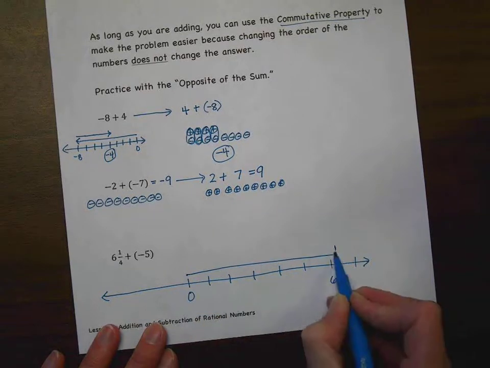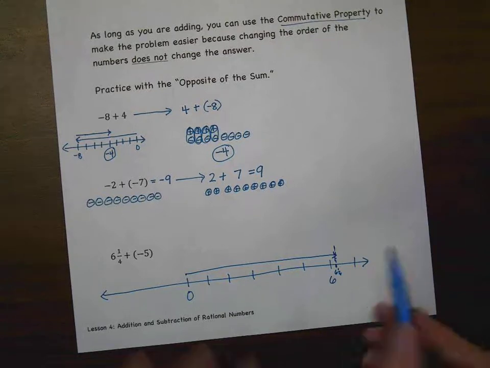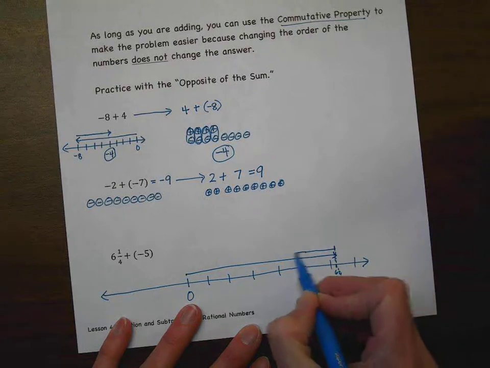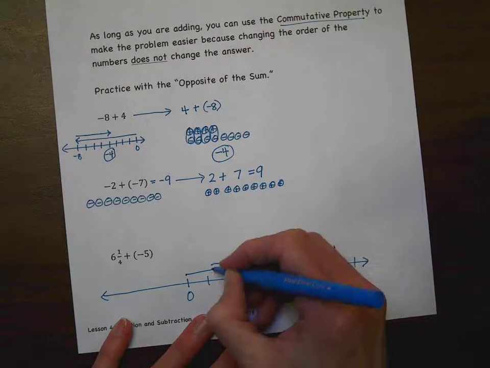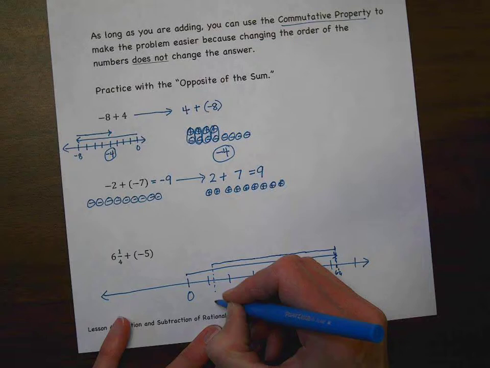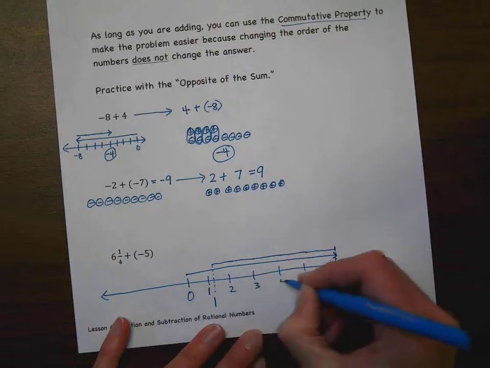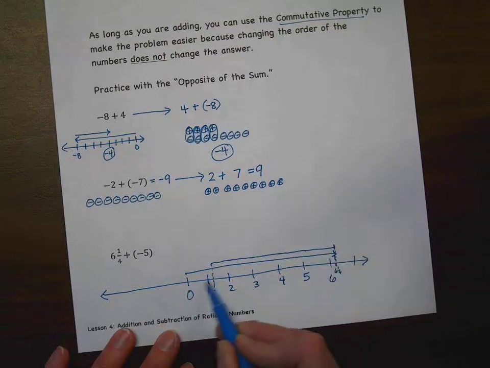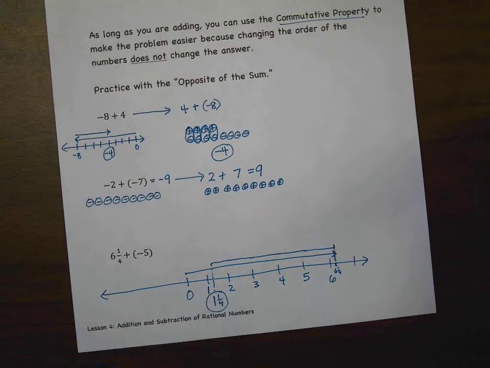Okay. So I'm starting right here. So start at 0, go up to 6 1/4, which is right there. Now I'm having to take away 5 wholes. So from here to here would be 1, because that's 1/4. From here to here would be 2, 3, 4, 5. So I stop right here. And where am I? I am at 1, because this is a 1 right here. This is a 2, this is a 3, this is a 4, this is a 5, right? If I stop right here, look at where I'm at. I'm at 1 and what? 1/4. So the answer is 1 1/4.